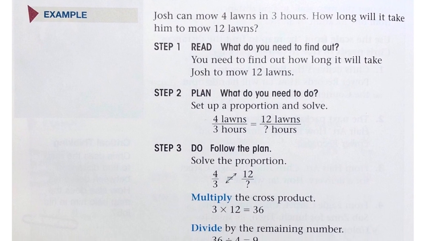Josh can mow 4 lawns in 3 hours. How long will it take for him to mow 12 lawns? Step 1. Make sure you read the whole word problem. What do you need to find out? Well, we need to find out how long it will take Josh to mow 12 lawns.